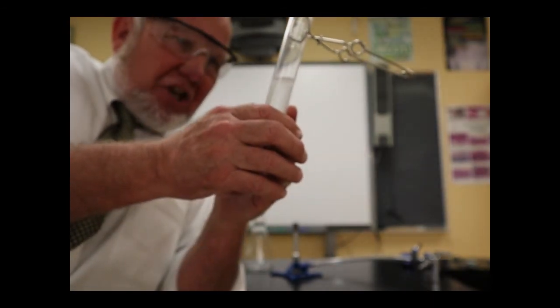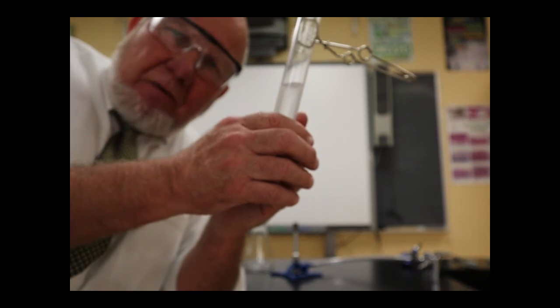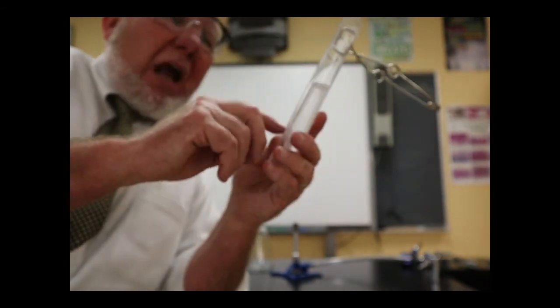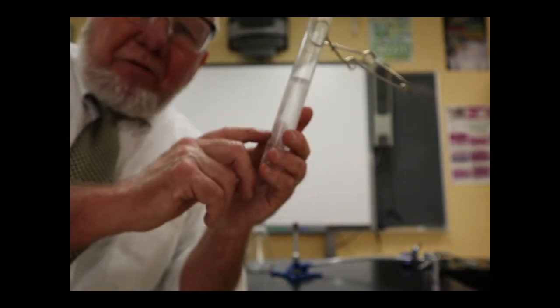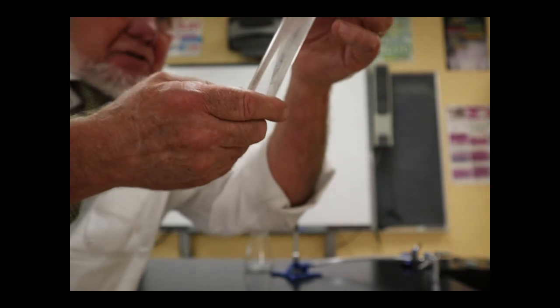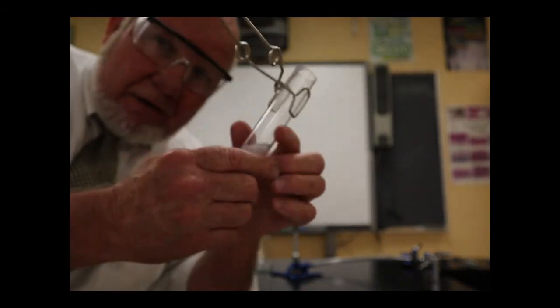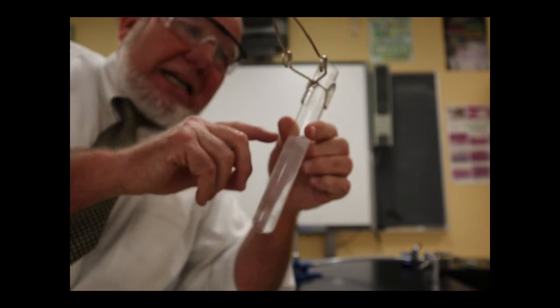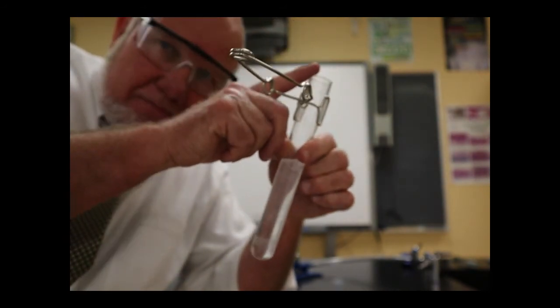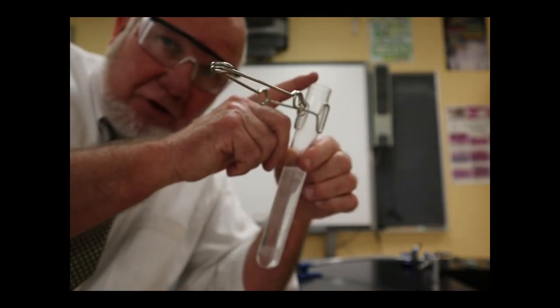Well, possible change of plans here. Well, now I think we're going to evaporate it. I don't feel really great about the fact that the test tube is about half full, and I want to evaporate this off. You'll kind of see the problem. I want to boil the water off, but I don't want any to come out the top. That's where I'm going to have to be really careful. It's going to be kind of tricky.